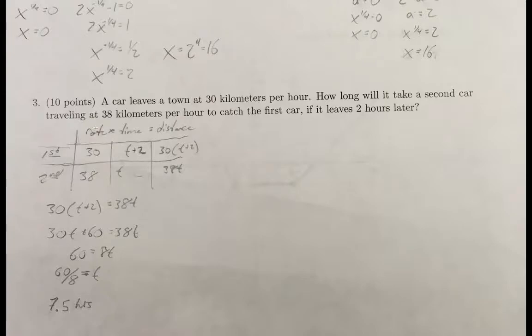And then since I know the relationship between rate and time and distance, I can say, for example, 38 kilometers per hour times t hours would give me 38t kilometers. So I know how far this car went relative to its time, and in the same way I can multiply 30 times t plus 2, and I get this distance. And then the key insight is, if the second car catches the first car, then they've traveled an equal distance, and so I have my two distances set equal to each other.